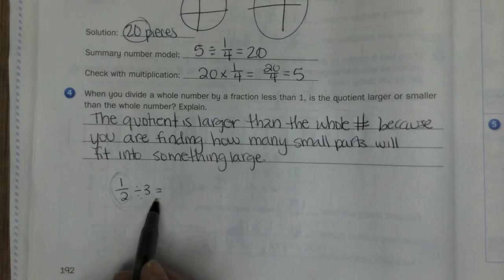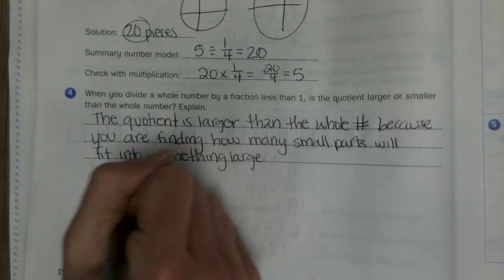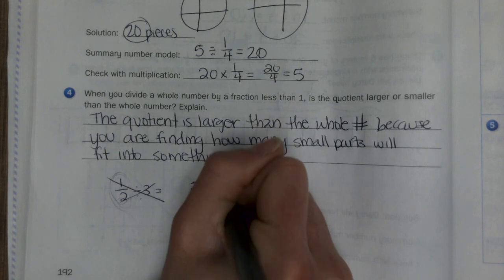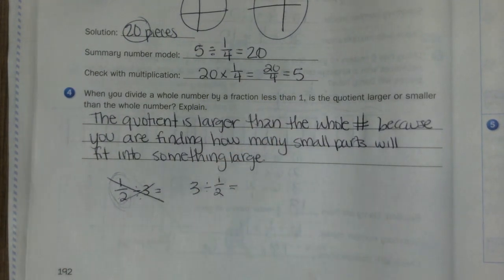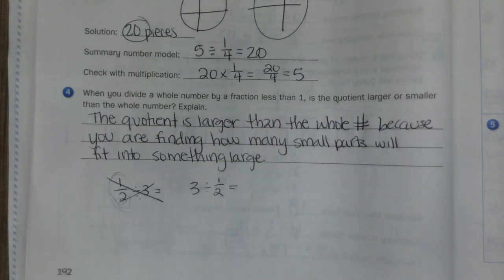Because we are splitting up a fraction into even smaller pieces. Today, when we were dividing whole numbers by fractions, our answers are going to be larger or smaller? Larger, because we're finding how many of these little pieces can fit into the whole.